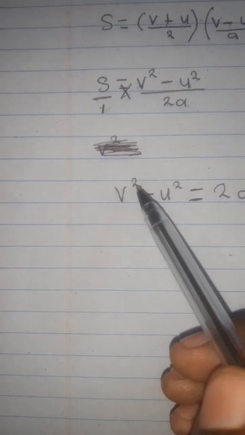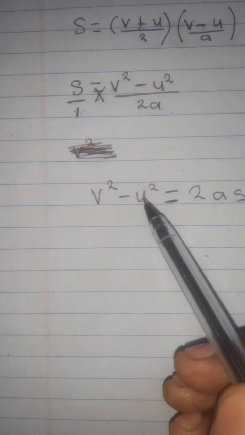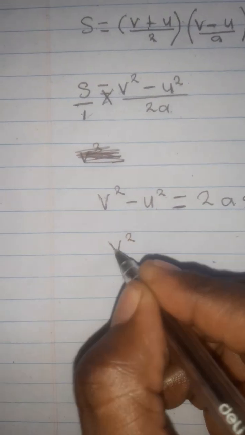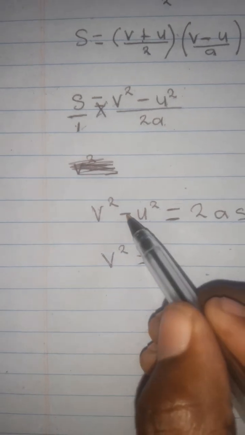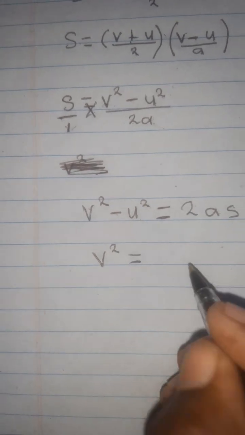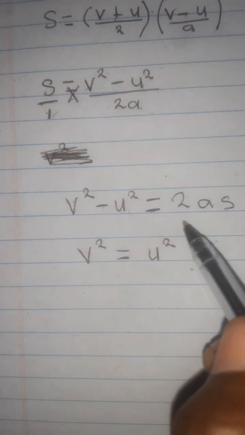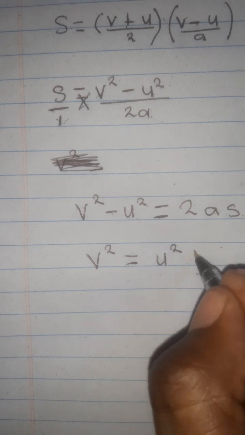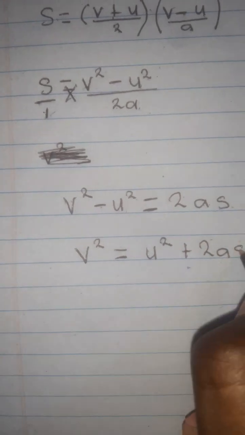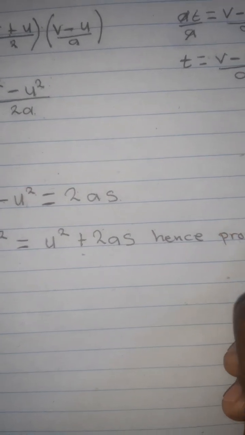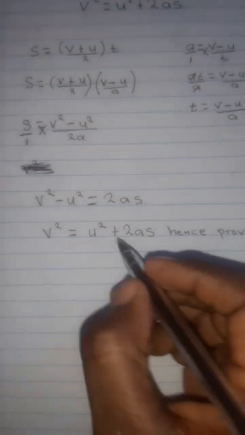Then now it's just making this one the subject of the formula. So negative u squared will come this side so that we have something like this: v squared, or final velocity squared, is equal to, if negative u squared crosses the equal sign, it becomes positive u squared. Then this is positive 2as. As simple as that. And you always say hence proven. As simple as that. Okay, so this is the final answer, which means we've proven that.